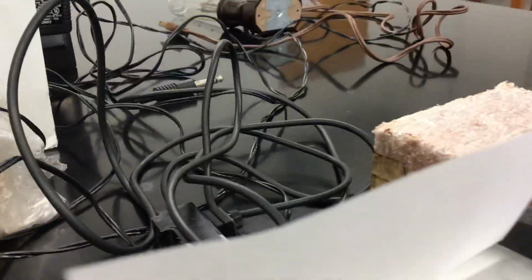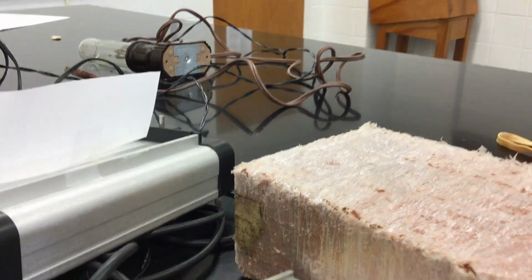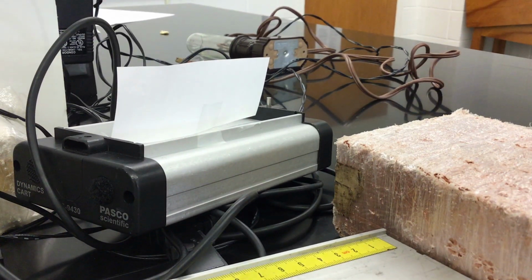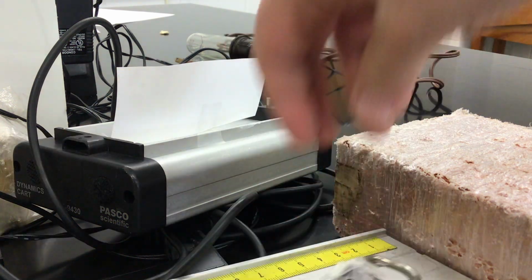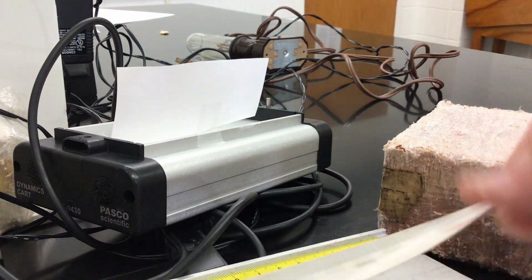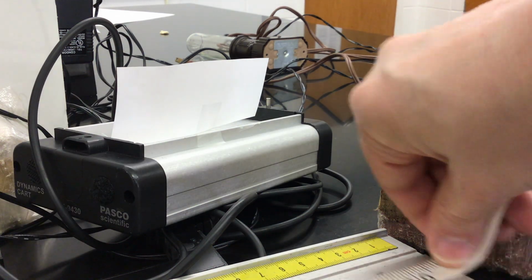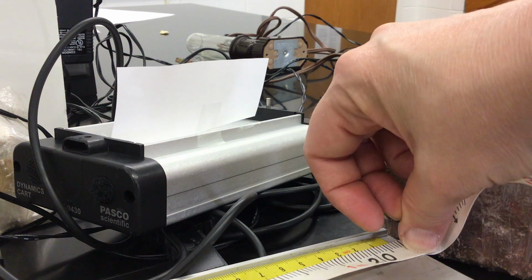So here's the end of the track. I'm going to take my cart off. There is actually a measurement on there, but it doesn't go all the way, so I have to put my measuring tape along it to catch it. So it's at the end, and let's see if you can see it. So let me put it up here.